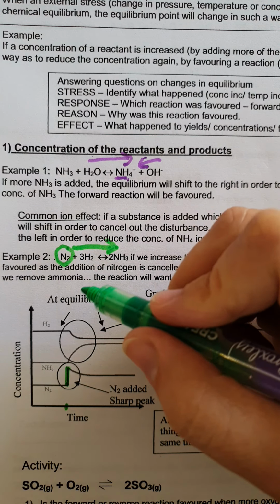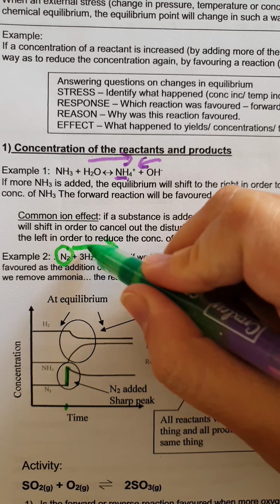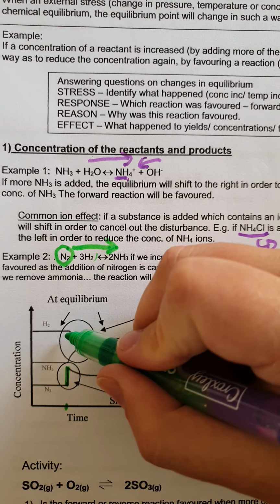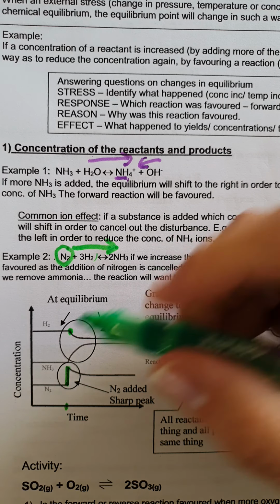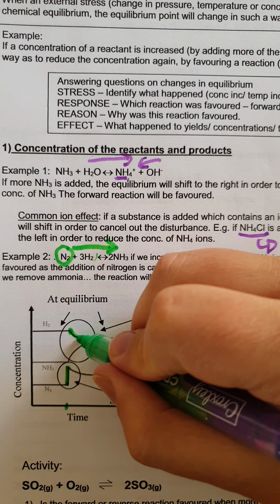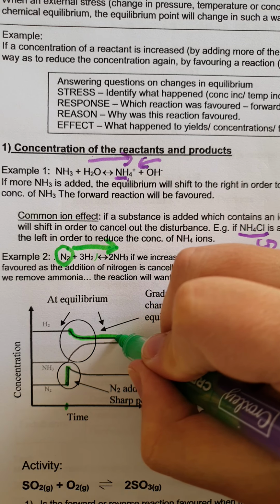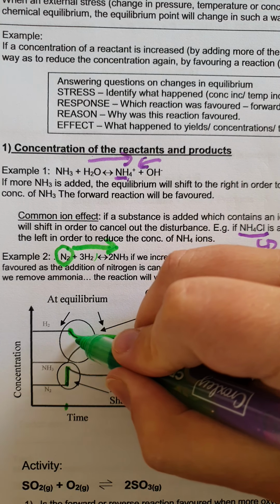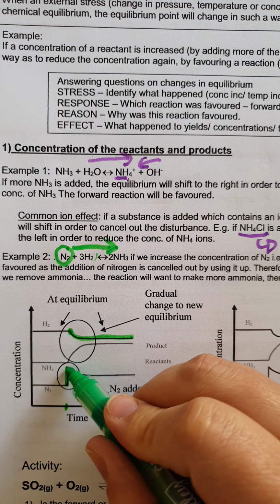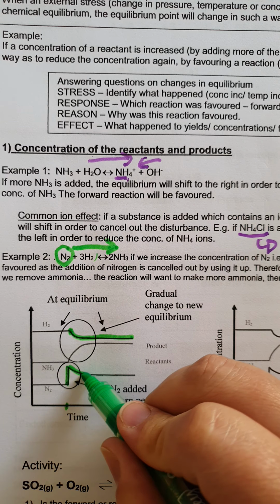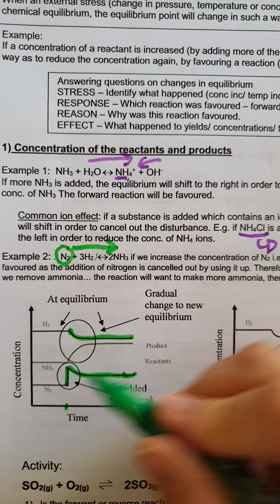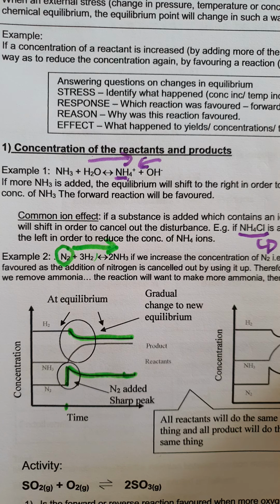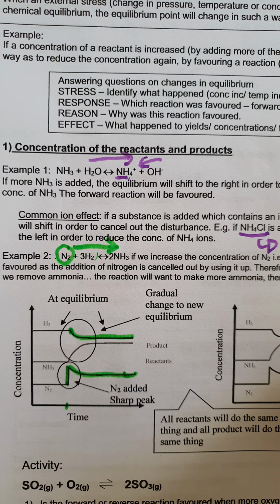Okay, and that means hydrogen is going to decrease. So look here, hydrogen was just sitting there all nice by itself, but now it is being forced to decrease. And it will decrease as if it was starting all over again. So notice a gentle curve. And also, that ammonia is now decreasing. Take note that it doesn't take away all of the nitrogen that was added, but it does decrease it again until it reaches a new equilibrium.